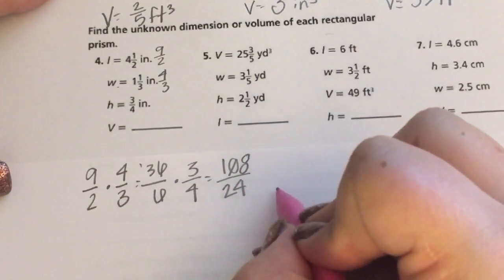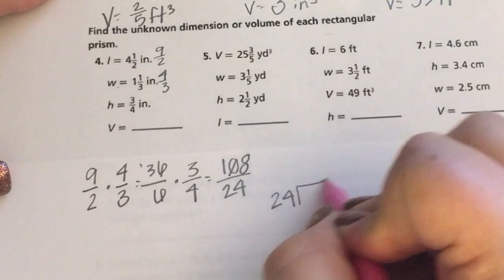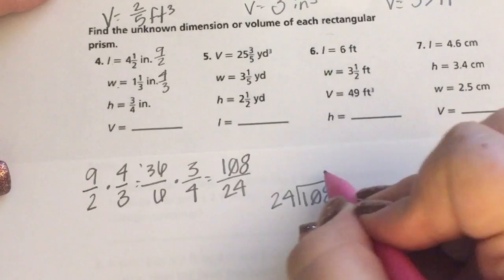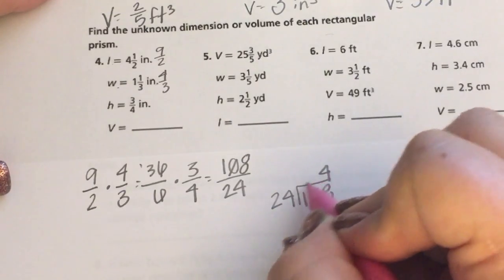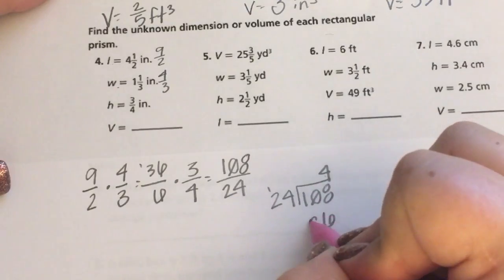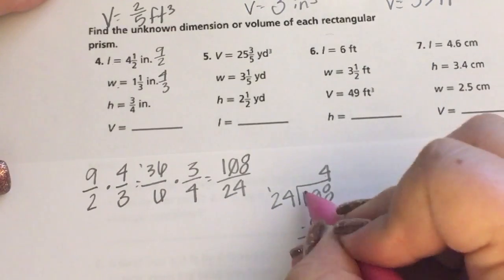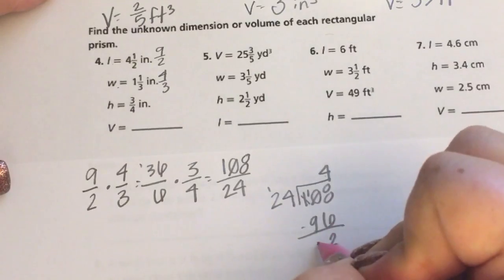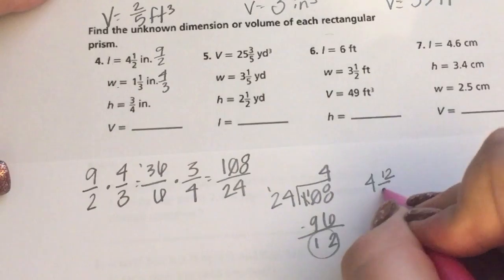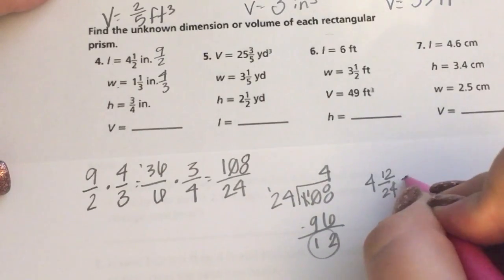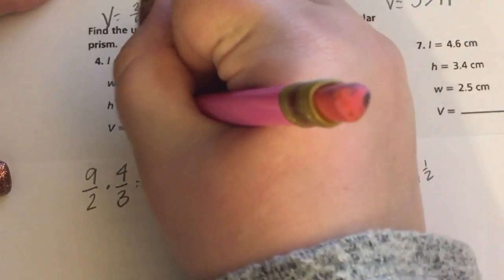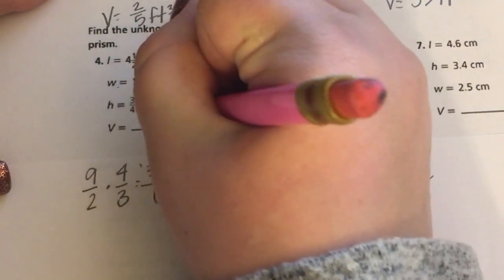When I try to think of numbers, I could start with 2. I could do 3 as well, but I'm just going to straight up try 24 into 108. I'm going to say 4 times, thinking about quarters. 4 times 4 is 16, carry the 1. 4 times 2 is 8, plus 1 is 9. I subtract and I get 12. Well, this worked out perfectly, because 4 and 12/24 is just like saying 4.5. So the volume on this would be 4.5 inches cubed.